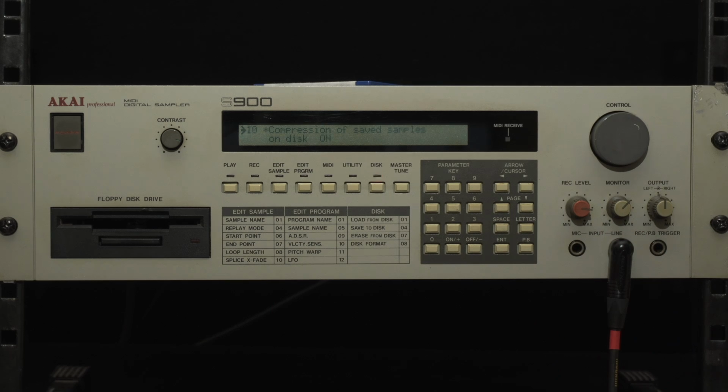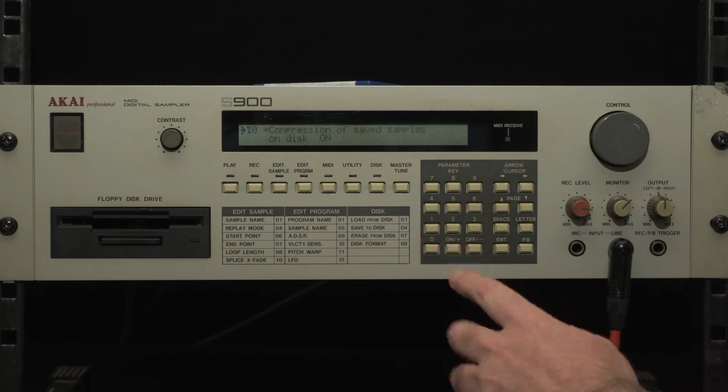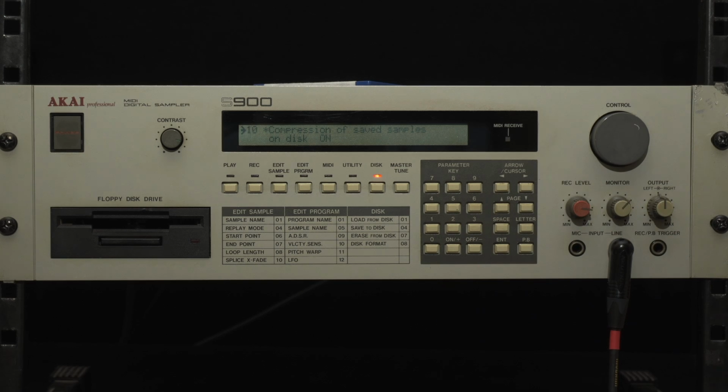But I wouldn't advise you do that, as they could come back sounding a little different to what they sounded like at the time you sampled them. So experiment with this at your own peril. Use the off button on the keypad to disable this feature, and by default it's on. So yeah, you might want to experiment with that. I haven't yet, but I just choose not to save my stuff with compression on.